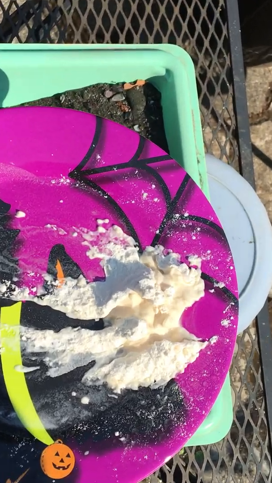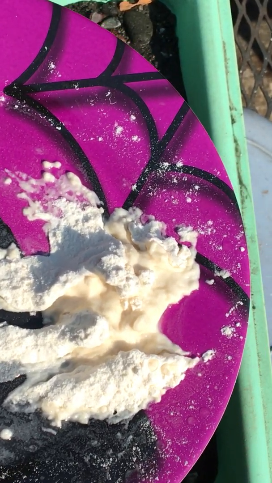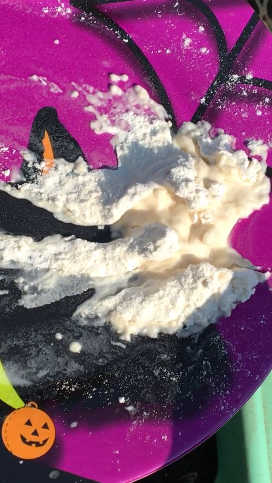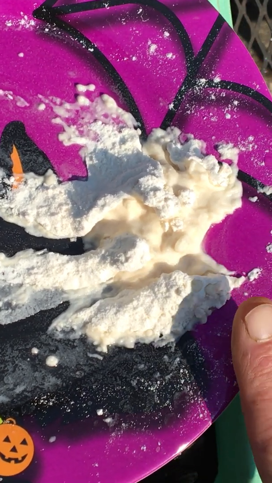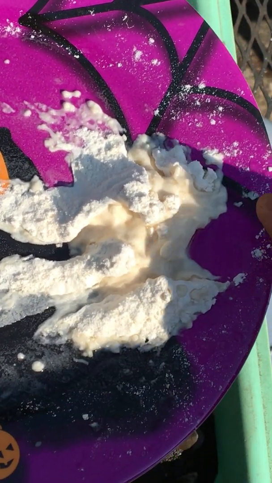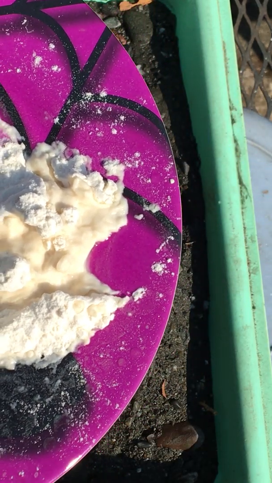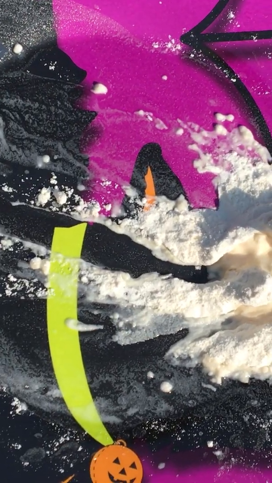We definitely have those channels and the canyons that happened right in here. Even back in here it kind of took away that soil. So we can see channels, canyons, a widening on the bottom, and a creation of a delta.